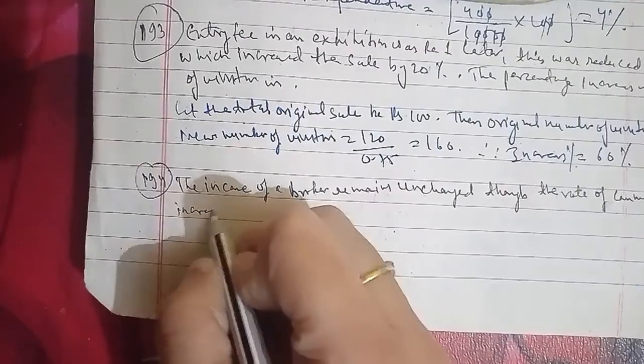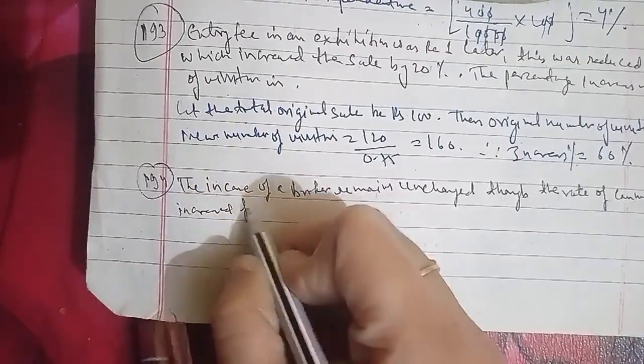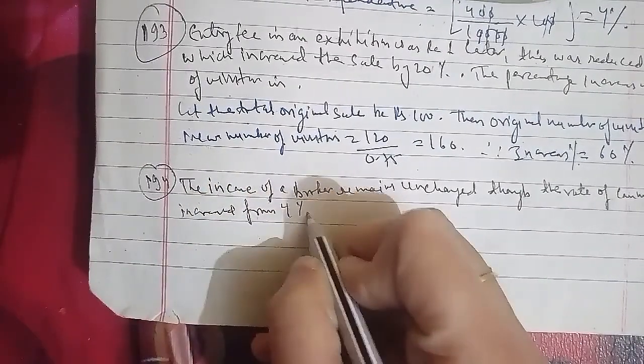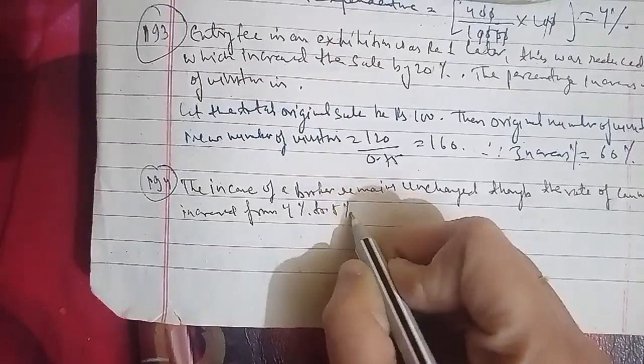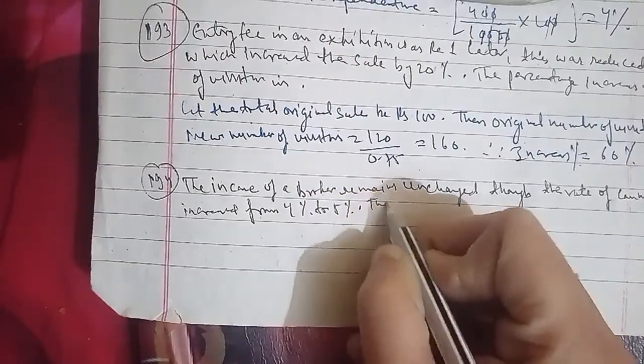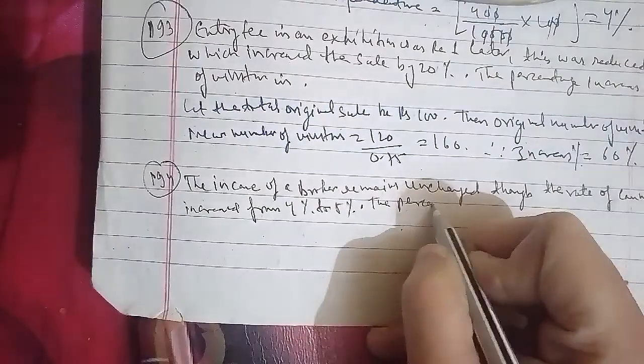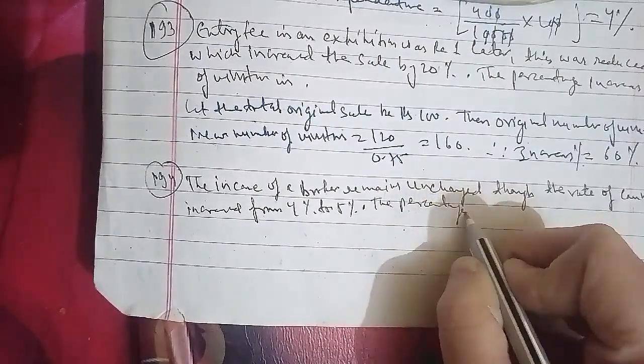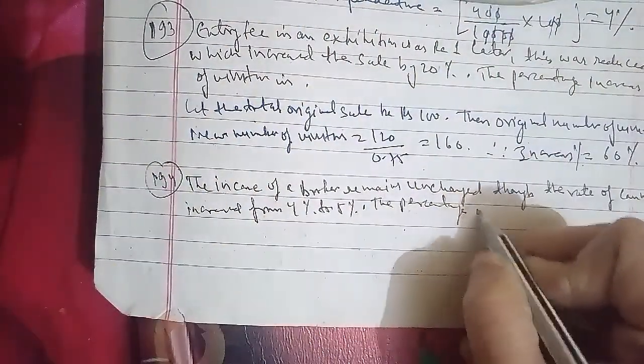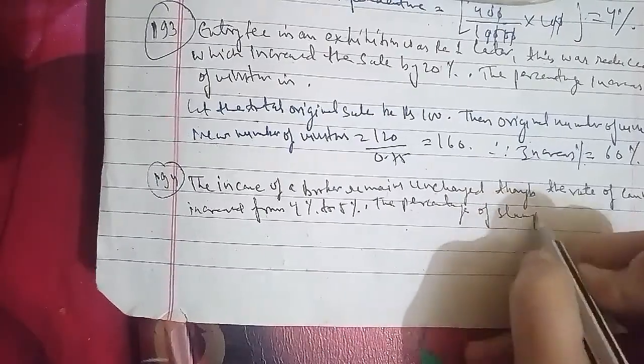The percentage of slump in business is, so that is what we have to find. So we go ahead for the same.